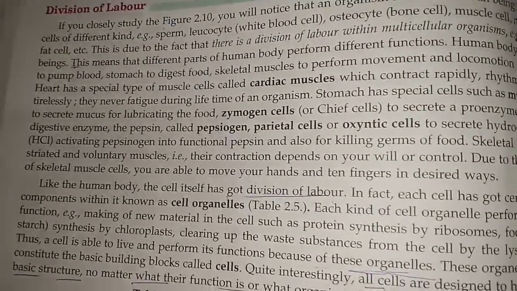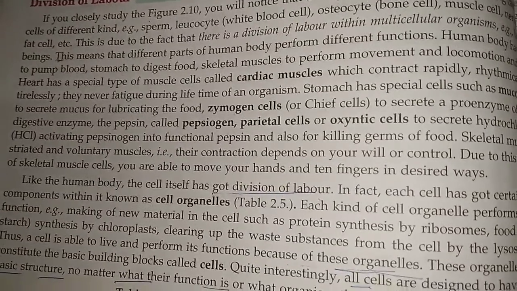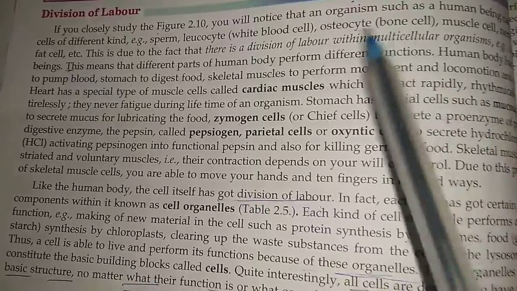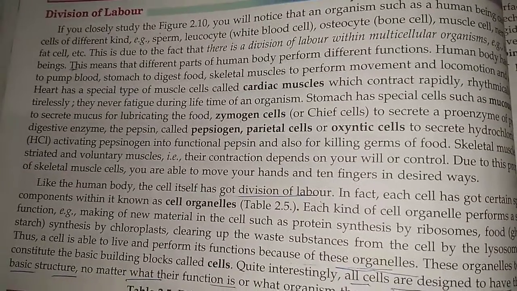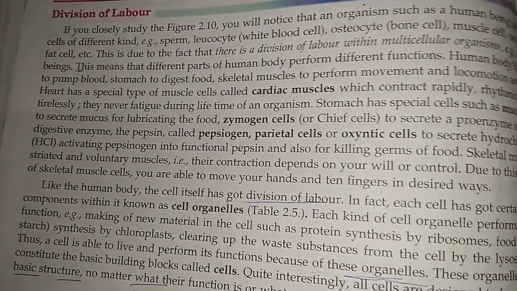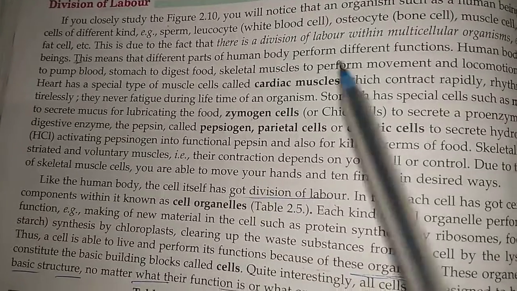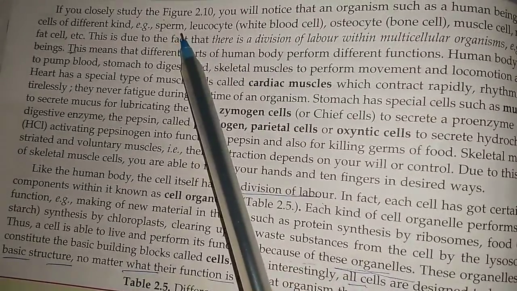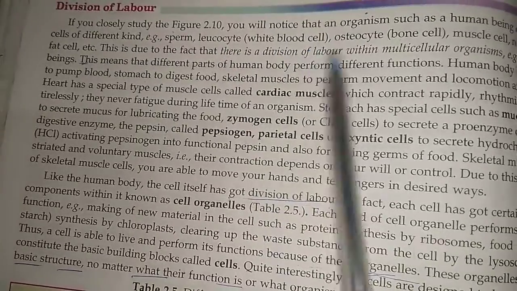Right. So as we are human beings and multicellular organisms, we have a number of organs and a number of cells also. Now let's see some of the names of the cells. We have more than 200 types of cells, but I'll tell you some of the names here. For example, sperm, and leukocytes, which are also known as white blood cells.